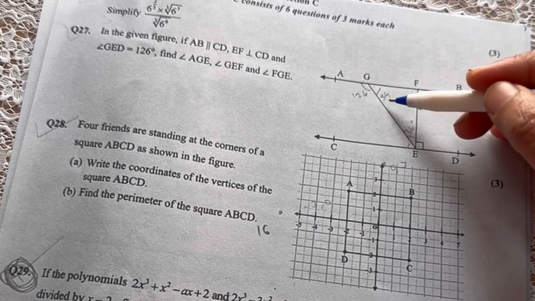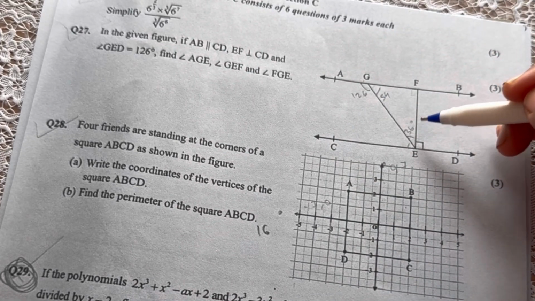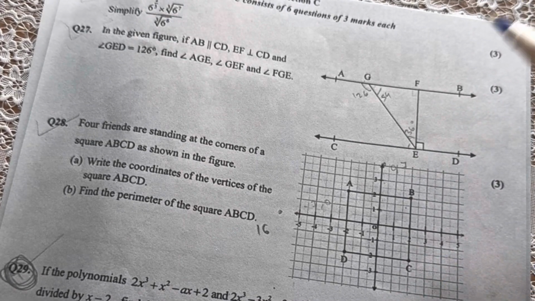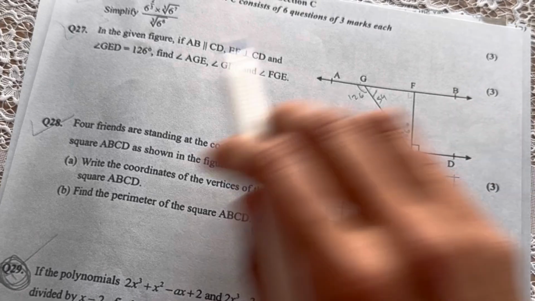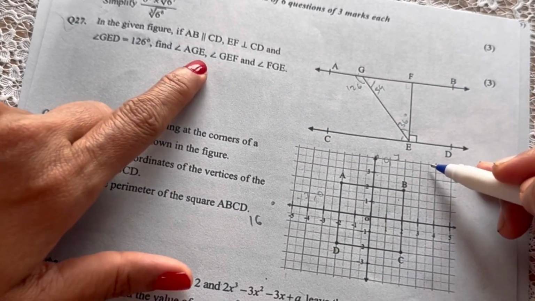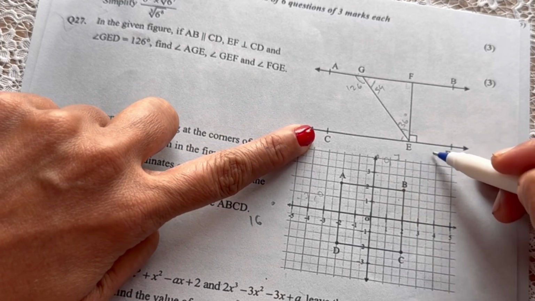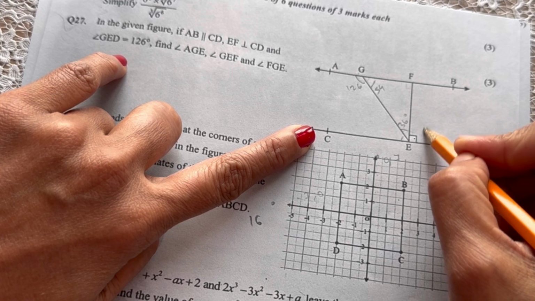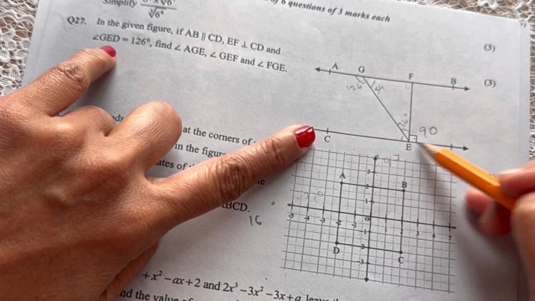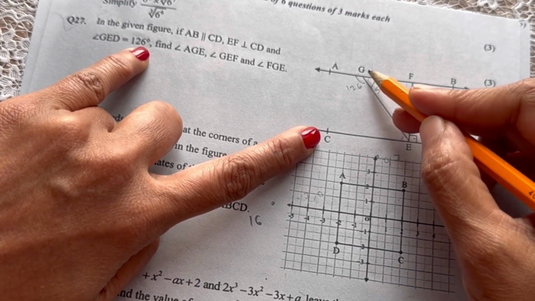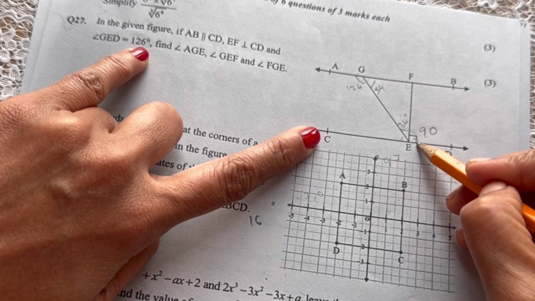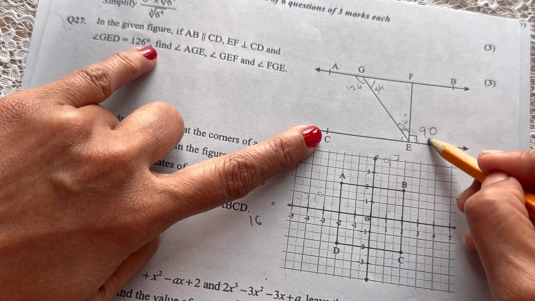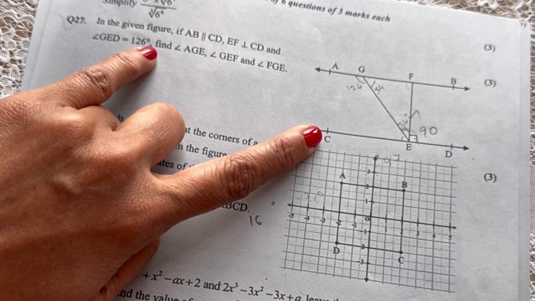For the next one, the answer is already shown here. It was done by my student. And this is a sample question paper. So let's recheck whether these answers are correct or not. In the figure, AB and CD are parallel and EF is perpendicular to CD, so here the angle is 90 degrees. And GED is equal to 126. Yes, if this angle GED is 126, then this angle will be 126 minus 90, which is 36. So she did that, 36, correct?